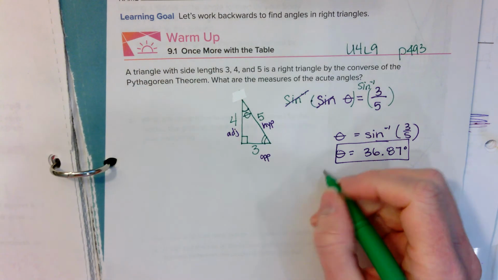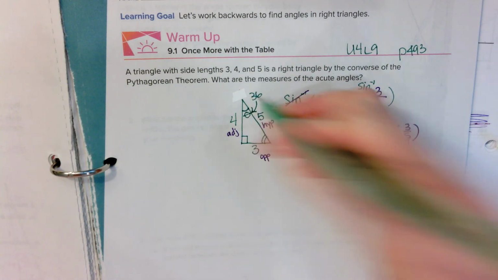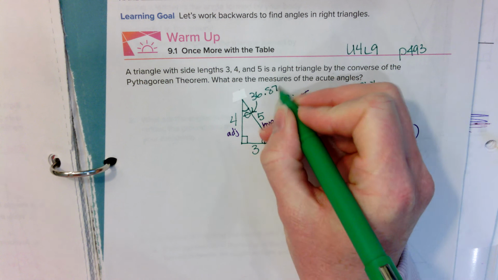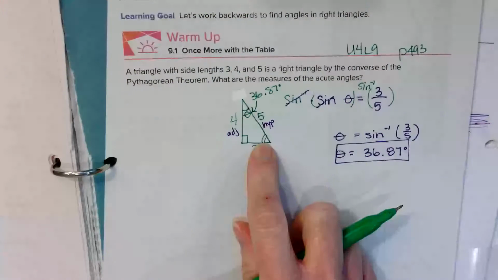So this one is 36.87 degrees. And I know this problem, I could calculate it with sine, cosine, or tangent, or I know the two angles are complementary.